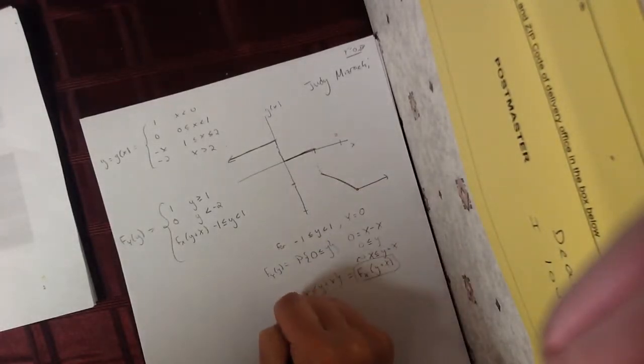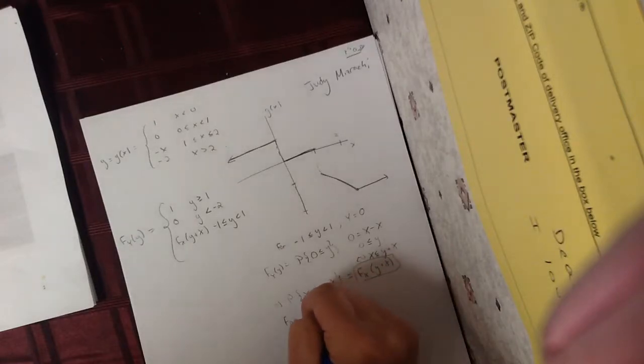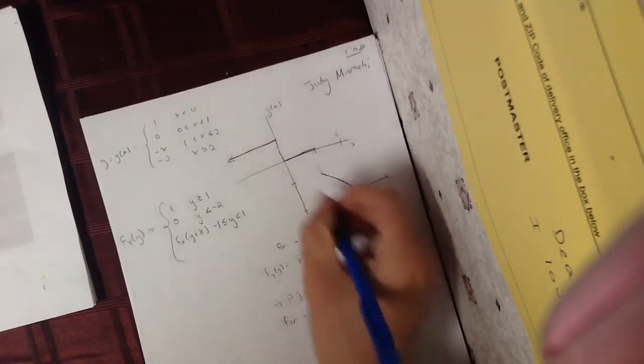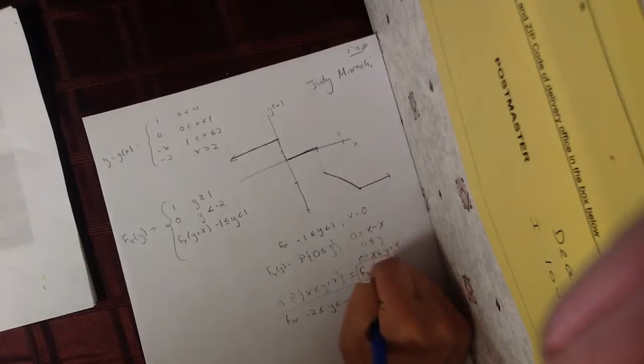Okay, cool. Now, of course, I'm almost done. I've just got one more region left to worry about. So now I want the region of negative 2 less than or equal to y less than negative 1, this area right here. Well, in that area, I know, of course, that y is just equal to negative x, right? It's defined that way.